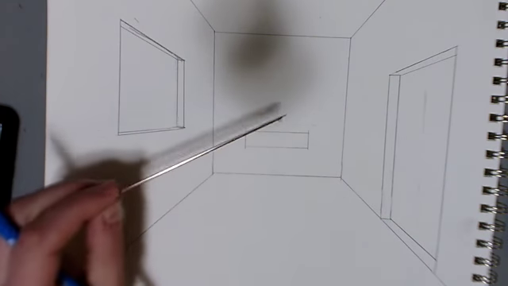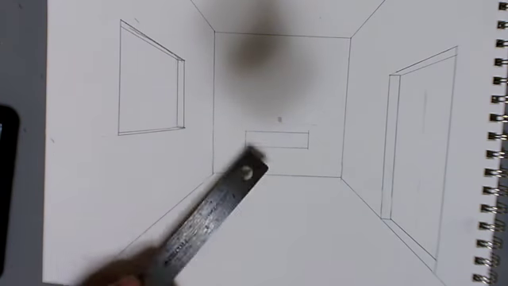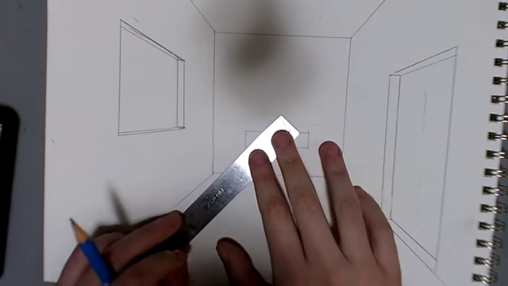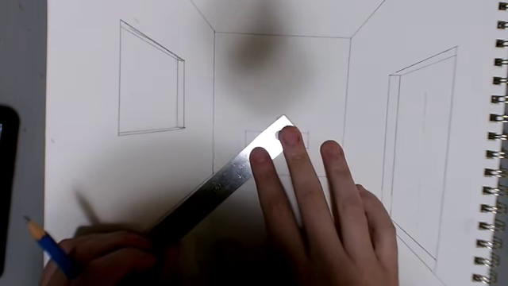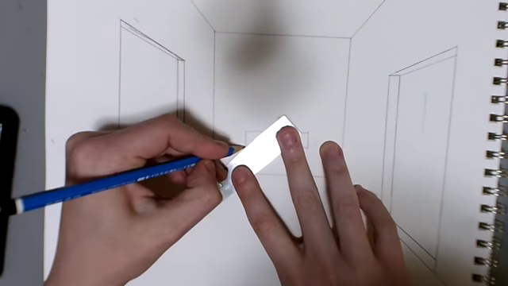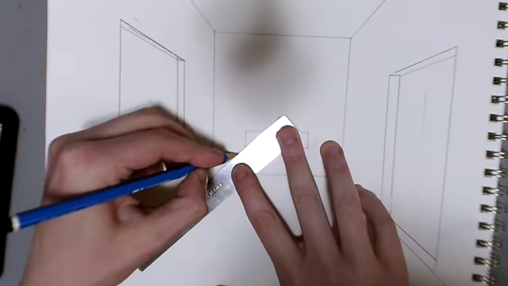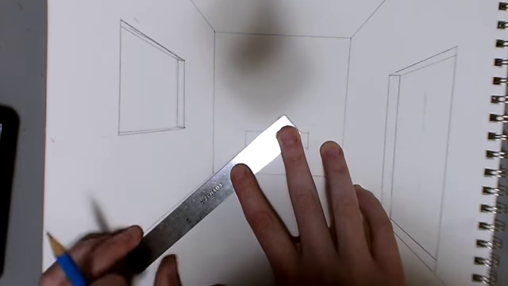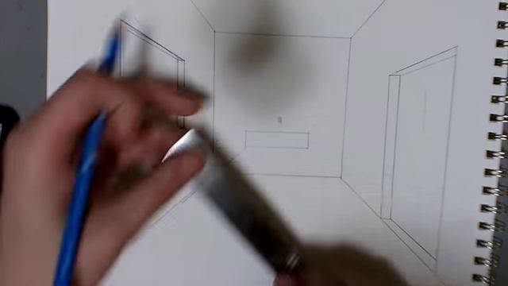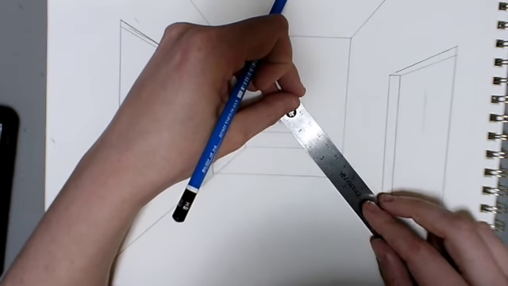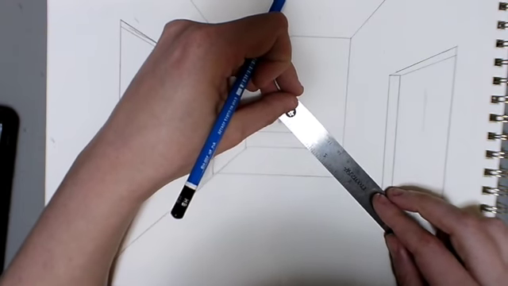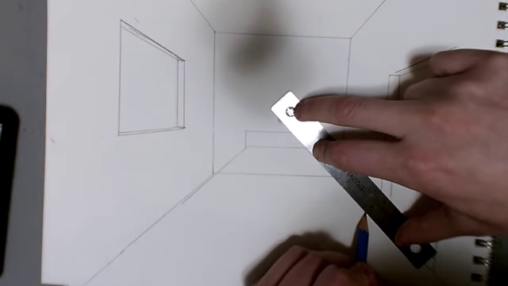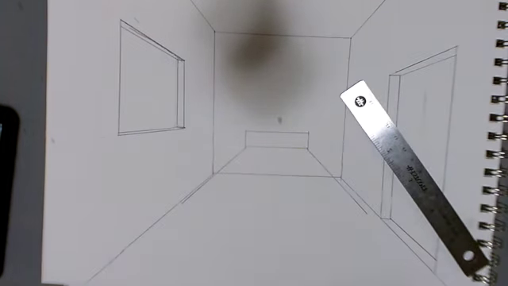So then from here, I'm going to go back to my vanishing point, and I'm going to use that to help me get the sides of the bed. So I've got the vanishing point here, and it's lined up with that corner of the headboard, and I'm going to come out to about midway of my window. That seems like a good length for my bed. And I'm going to do the exact same thing now on the other side. So vanishing point and corner of that headboard. And I want to try to come out about as long as I did on that other one.